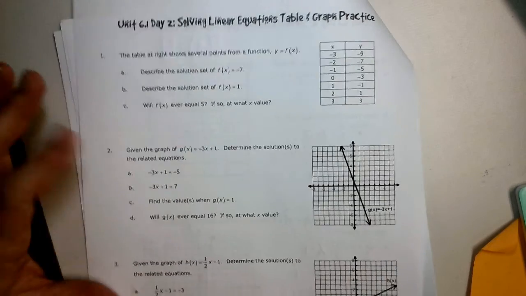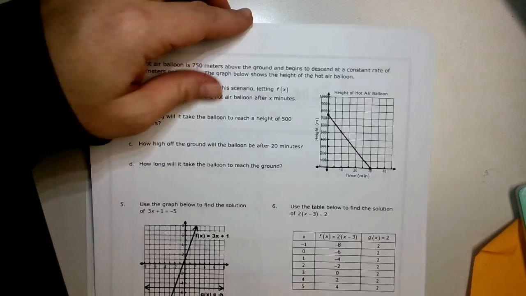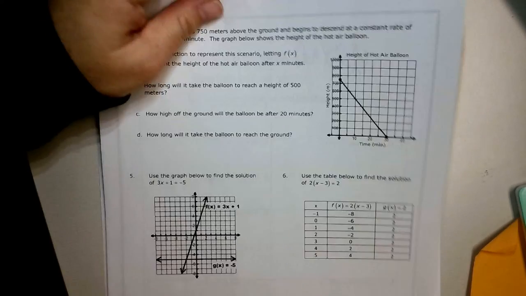Okay, so if you see, you have a practice. That's all we have to do today? Okay, it's 2 pages, front and back.